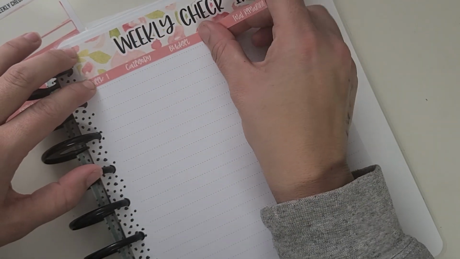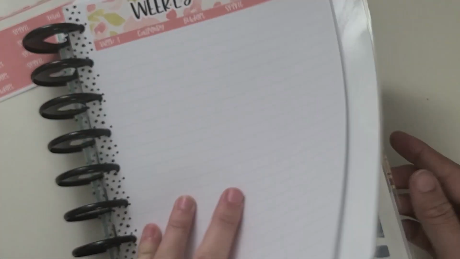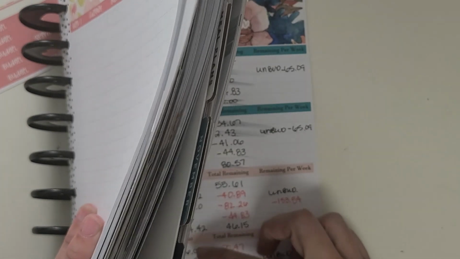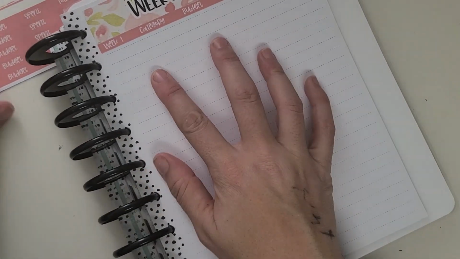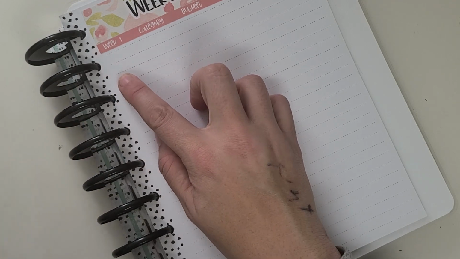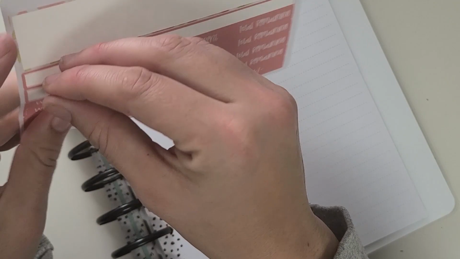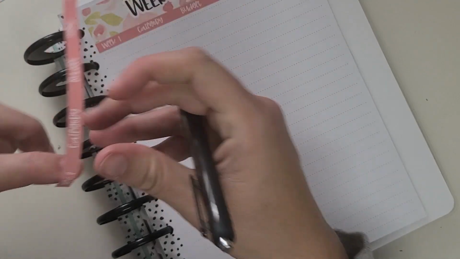I'm going to do the first 4 and then from there. And I track 6. I always get it wrong. 1, 2, 3, 4, 5, 6 with unbudgeted.